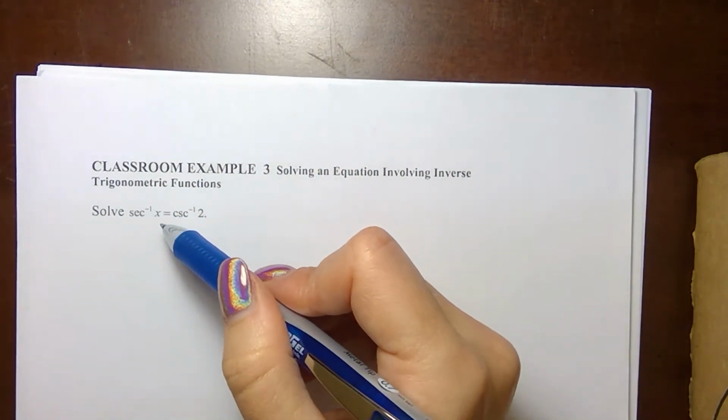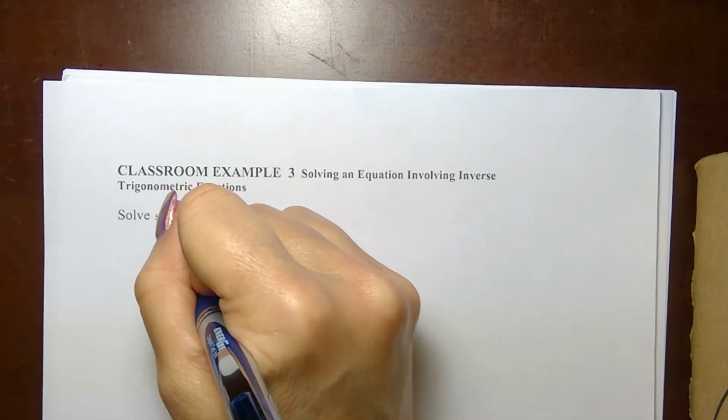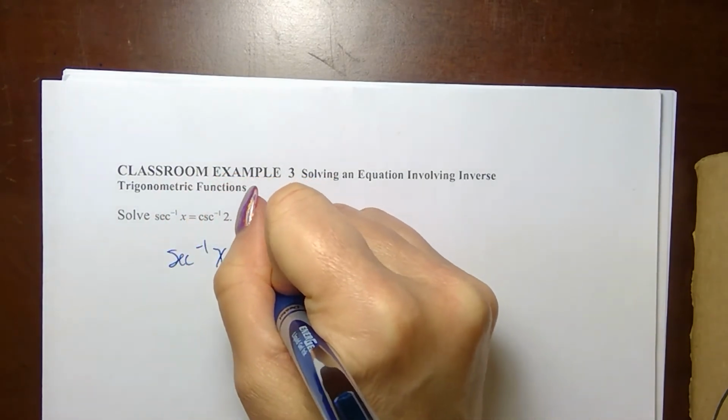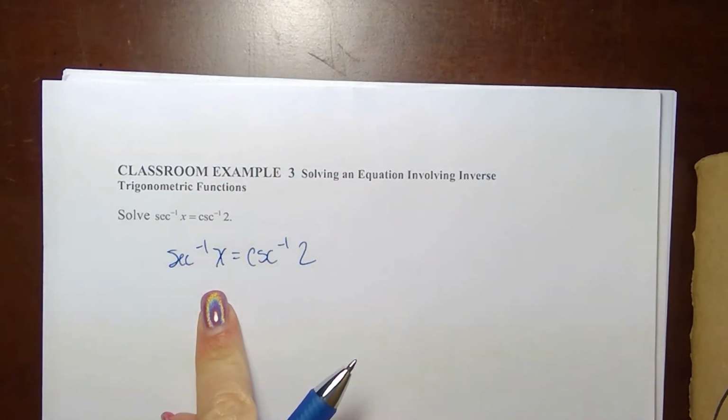All right, let's look at example 3. Example 3: we're asked to solve secant inverse x is equal to cosecant inverse of 2. We're going to pick a side to start with. Now remember that when I'm given information, I can just think of that as being an angle. Let me go ahead and rewrite my problem. Secant inverse x equals cosecant inverse 2. I need to solve for x.